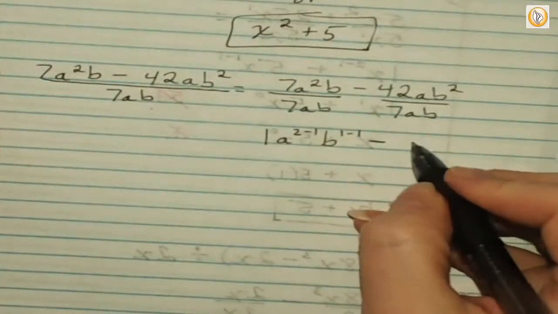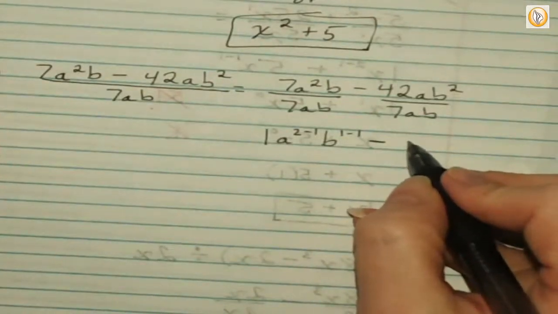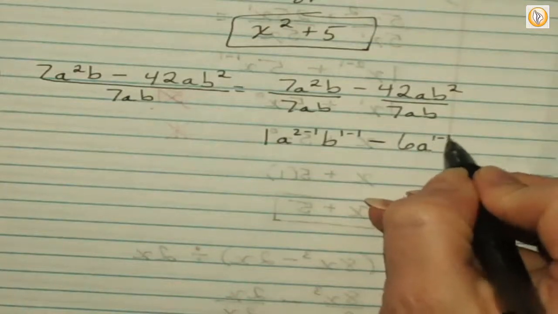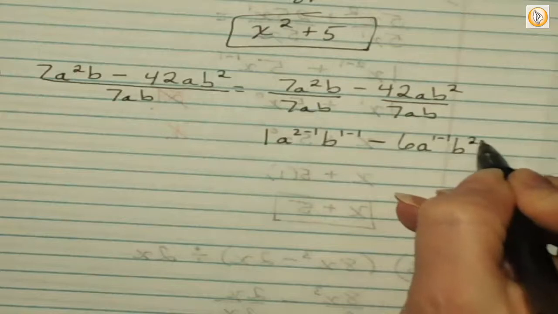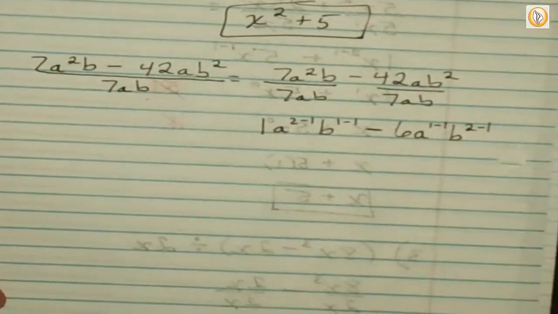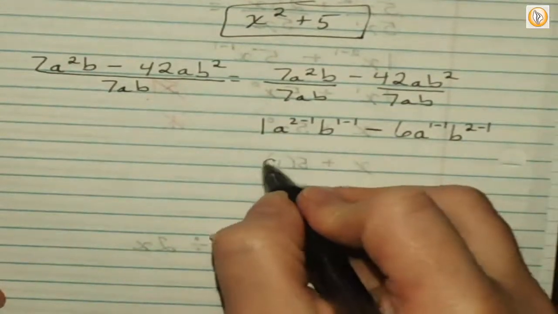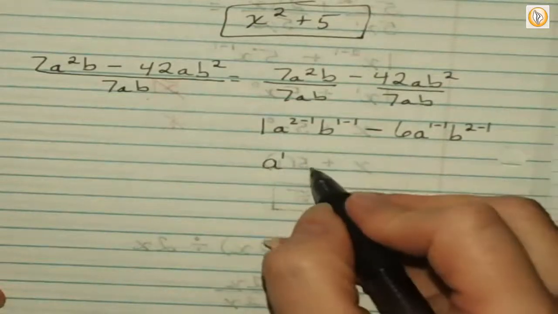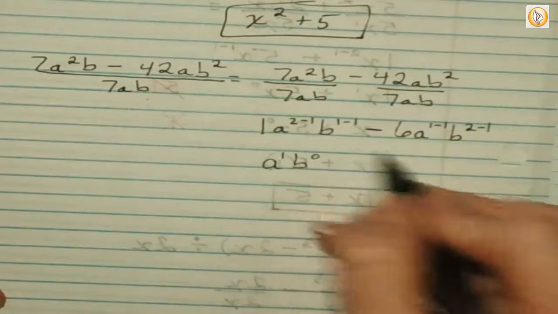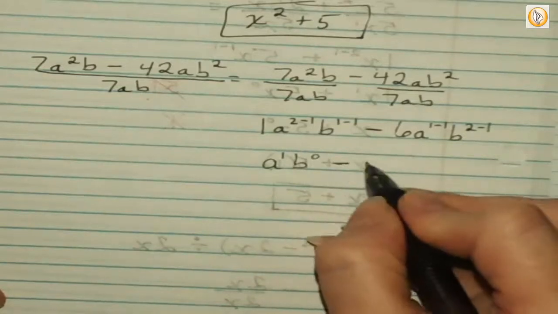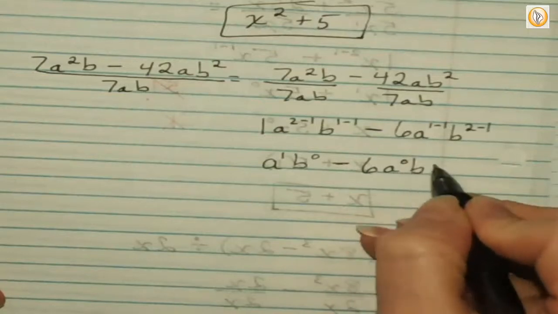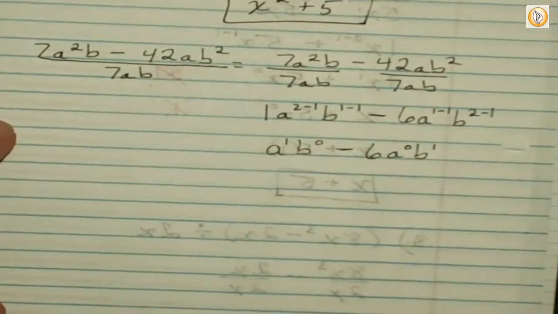Minus, what's 42 divided by 7, everyone? 6. So I have 6, a 1 minus 1, and b 2 minus 1. We're left with a, because, well, I can go ahead and just say first power to help y'all out, times b to the 0 minus 6a to the 0 times b to the first.